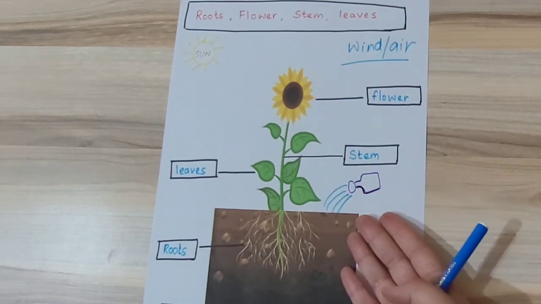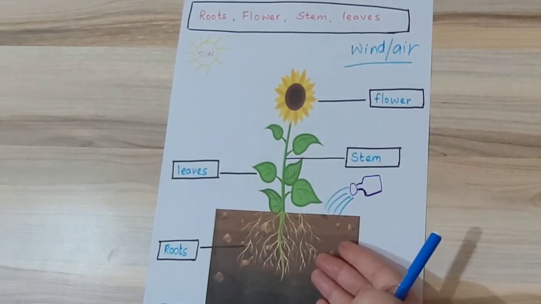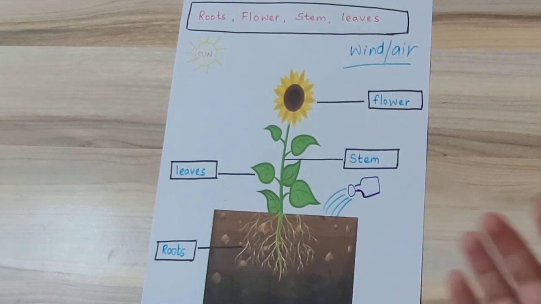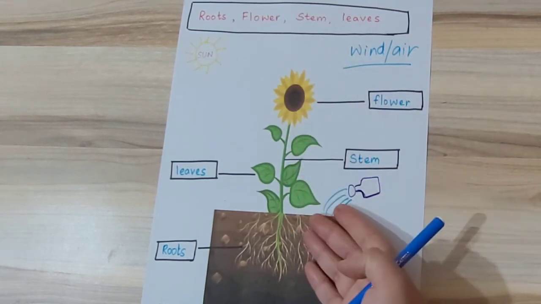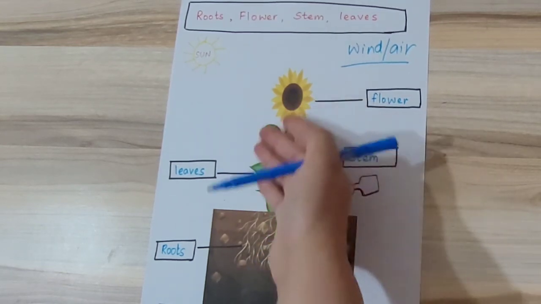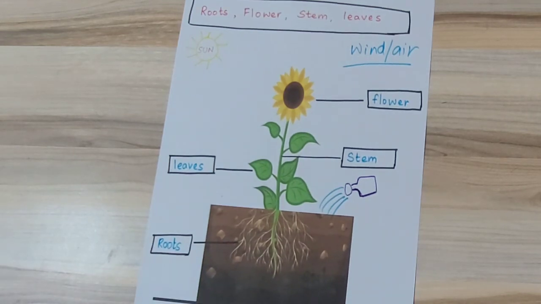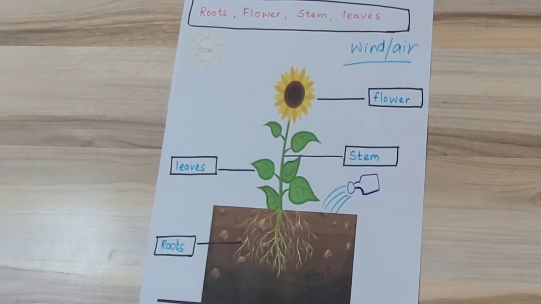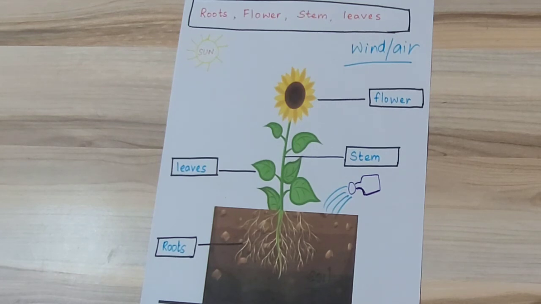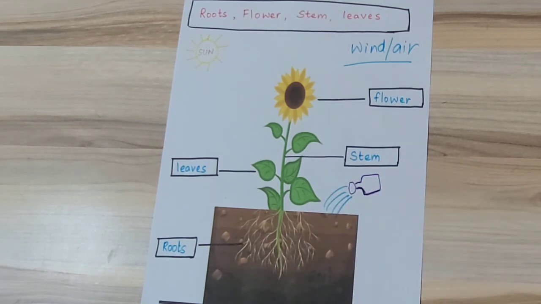Similarly, this can also be turned into a worksheet. Your child can also draw a flower, a plant with roots and all the other parts, and just label it. And orally also, if they have understood the functions well, they can explain to you. This is the most simple worksheet which you can give to your child. You can just make the boxes and tell them to label all the parts of the plant.